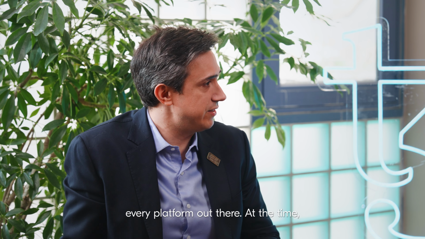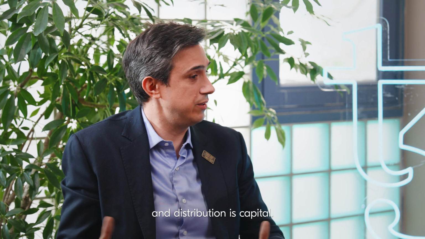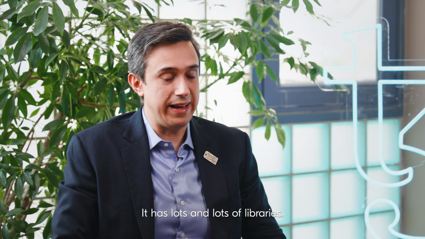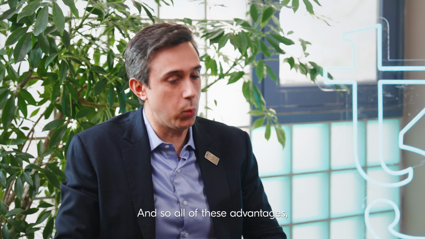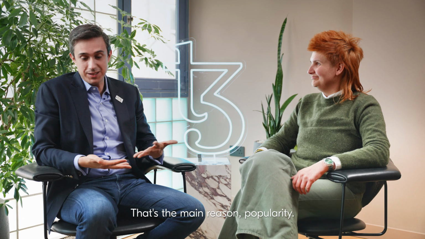So if you wrote in JavaScript, you had access to every platform out there. At the time, whether it was Mac or PC, and then today, whether it's mobile, you have this distribution, and distribution is capital. There's a whole cottage industry that has sprung up to make JavaScript better. As a result, now it can be extremely fast with engines like V8, for example. It has lots and lots of libraries, and all of these advantages more than make up for the shortcomings of the language itself. That's the main reason: popularity.